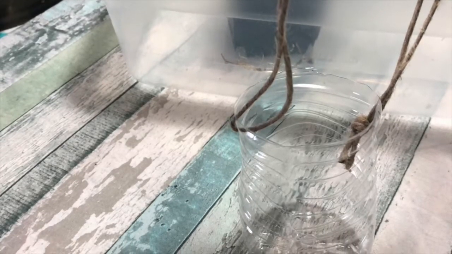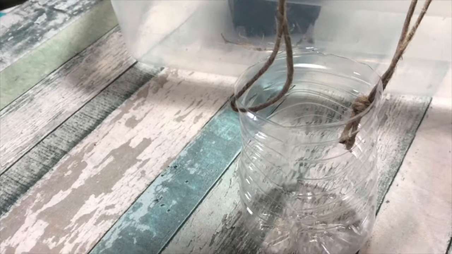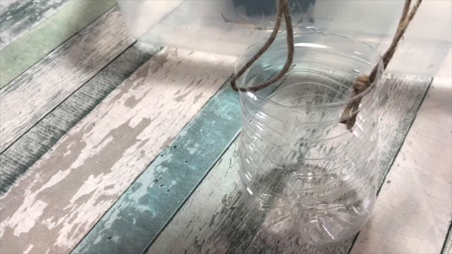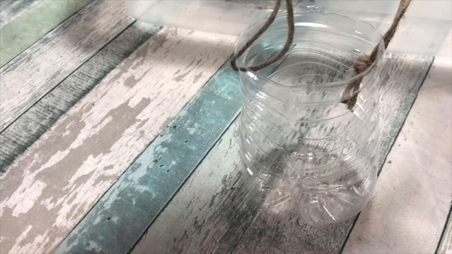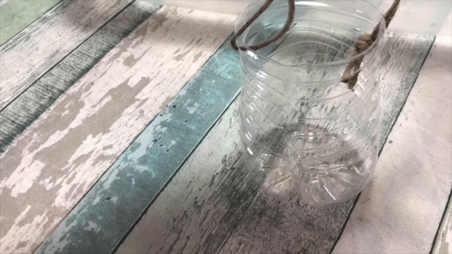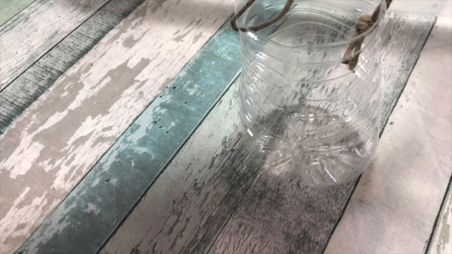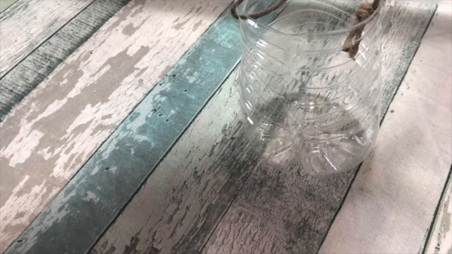And this is how we're going to catch the water and sediment. This will act as a container to capture that water and sediment as it filters through the 2-liter bottle material, and then it will be collected into this cup.